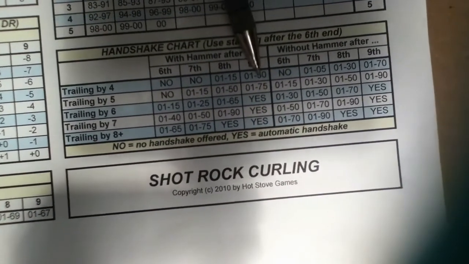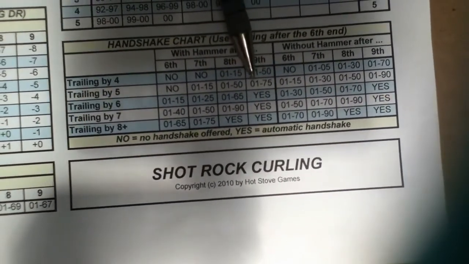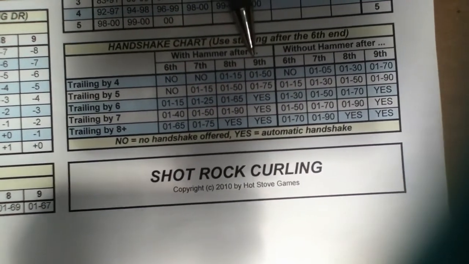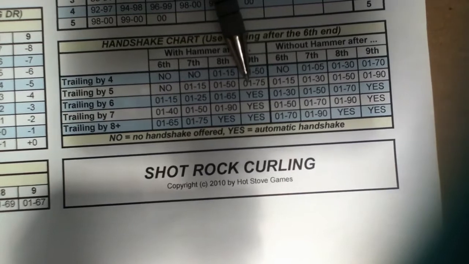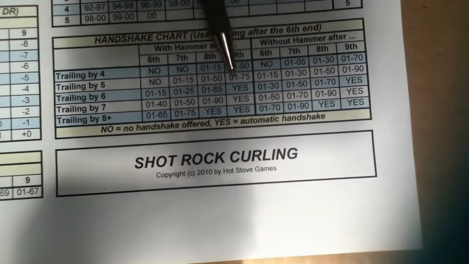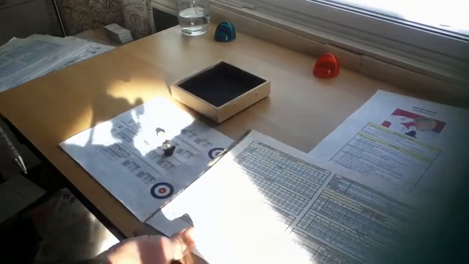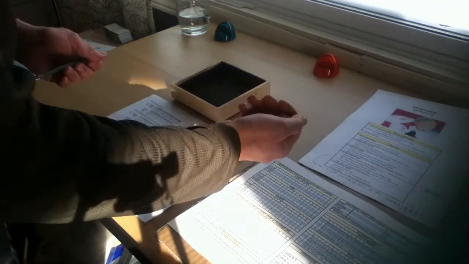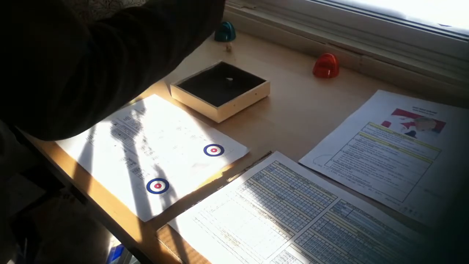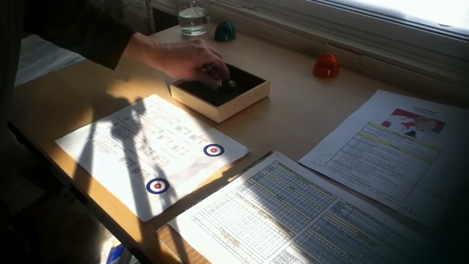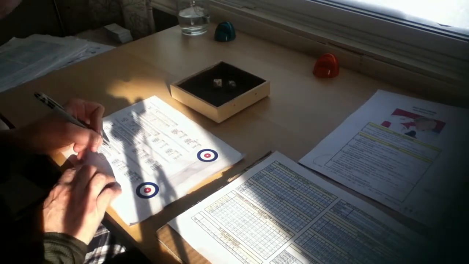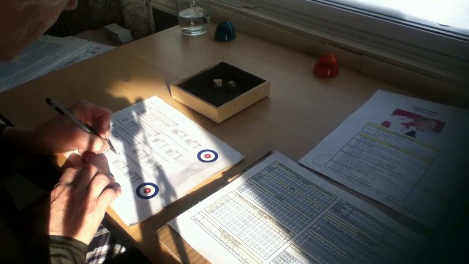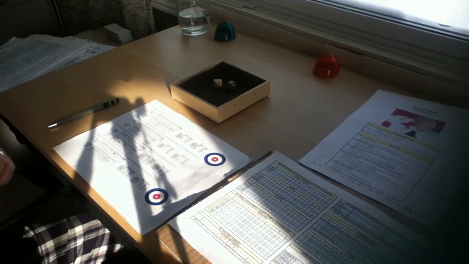And with the hammer after the 9th end. Yeah, so it's after the 9th end. Alberta's going to have the hammer in the 10th end. They're down by 5. So there's a 75% chance that they're going to shake hands, because it's unlikely that they're going to score 5 in one end. But it can happen. So I rolled 15. So Alberta's going to shake hands. They're just going to concede the victory. And Ontario wins 9-4.